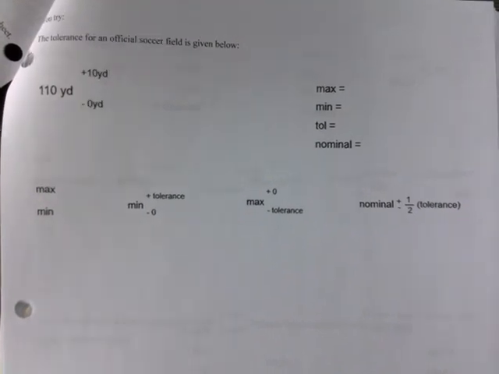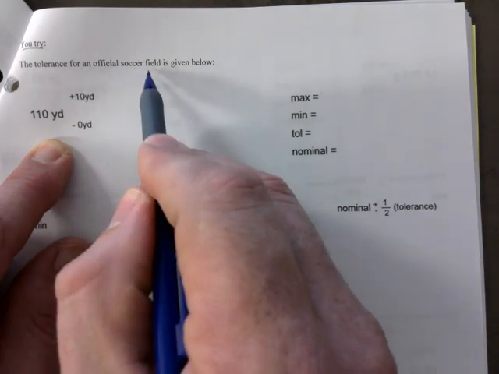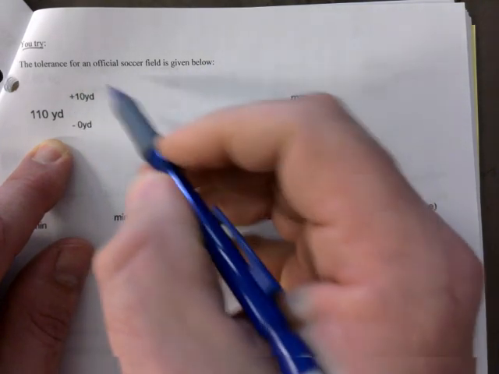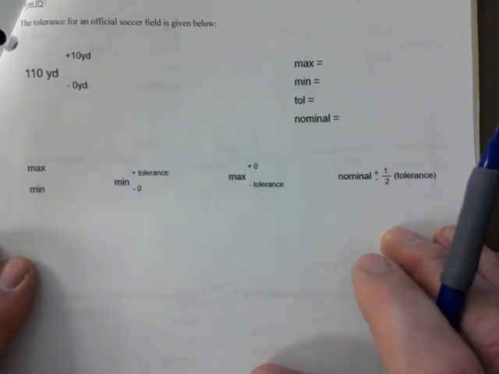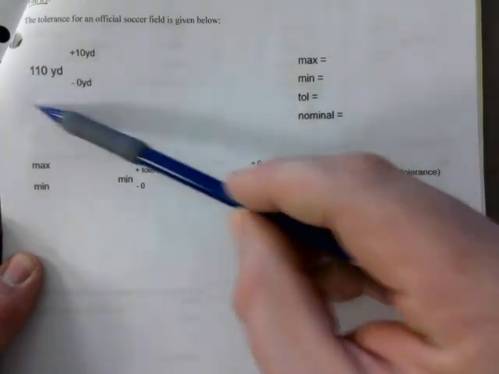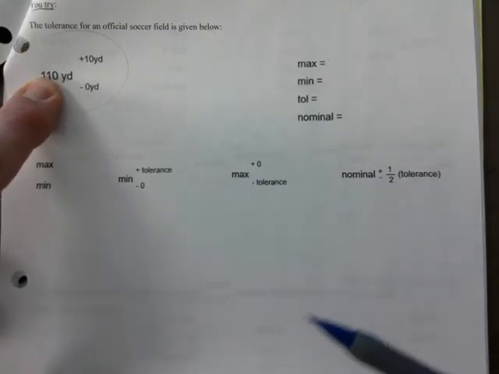Okay, let's see if we can kind of guide you through this process. You try. Okay, this is on page 40. The tolerance for an official soccer field is given below. Okay. You see this. If you look at this, I'm going to ask you to have these 4 formats on your study sheet. Which one does this look like? And I would say, look at this one.